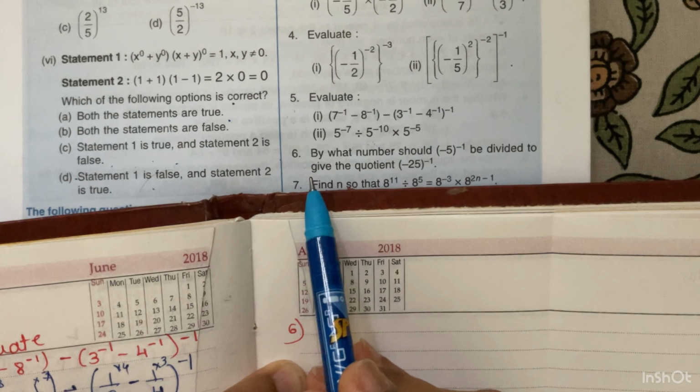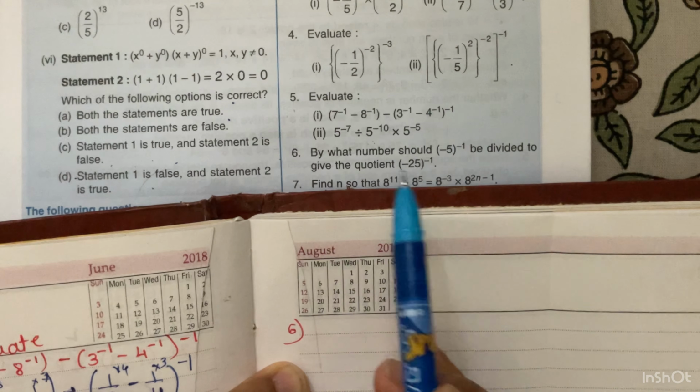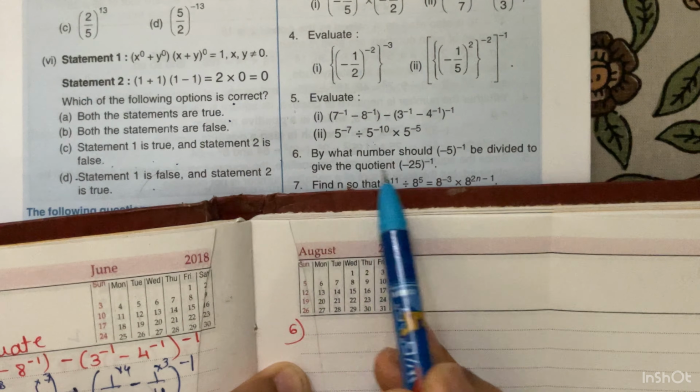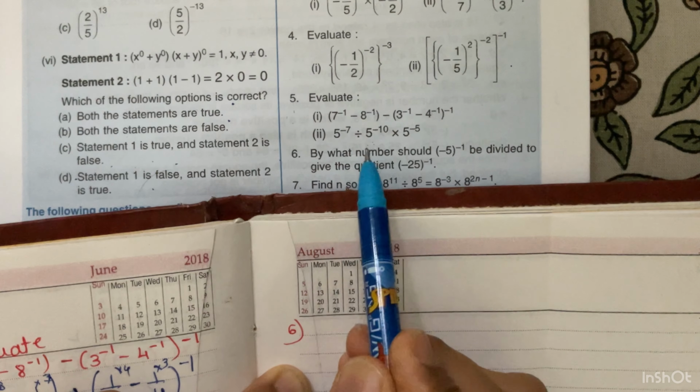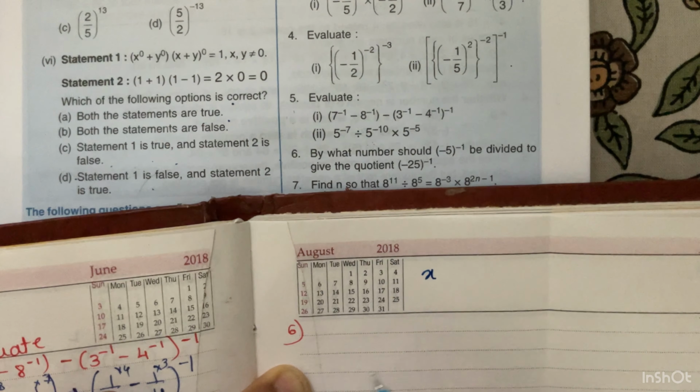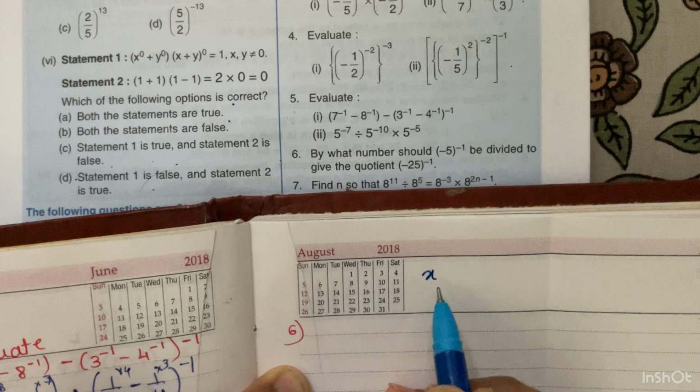In this video, let me start from question number 6. By what number should minus 5 raised to the power minus 1 be divided to give the quotient in the bracket minus 25 raised to the power minus 1? They are saying by what number. That number we don't know, and this number only we want to find. So when we don't know that number, we will consider it as x. By what number, let it be x.